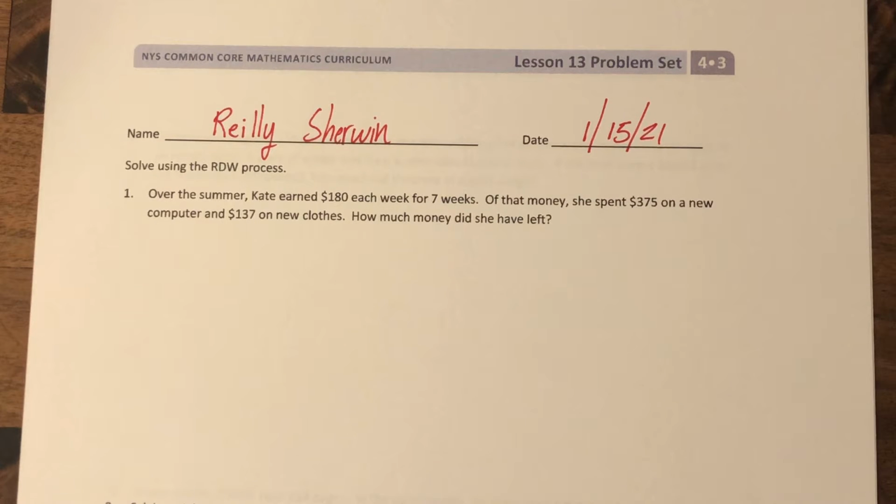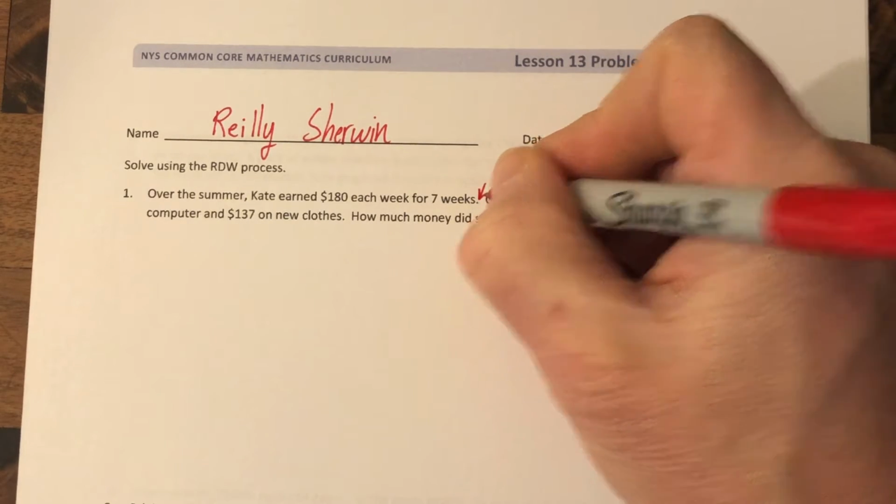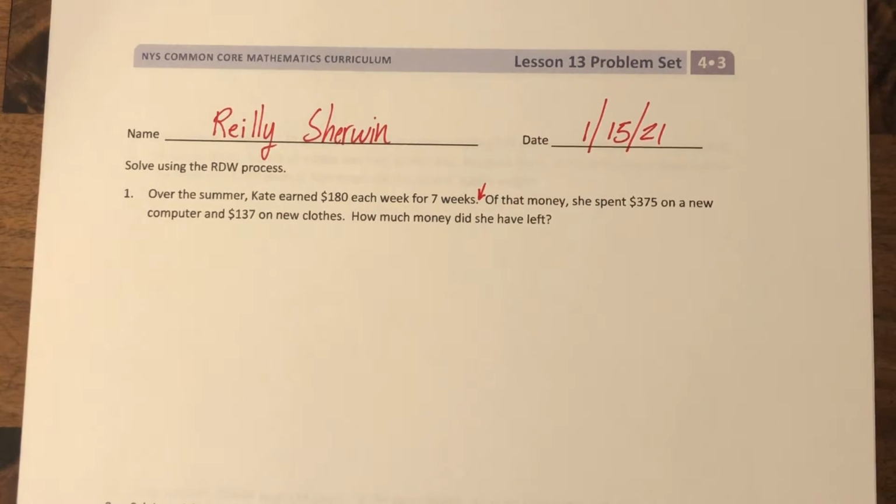Over the summer, Kate earned $180 each week for 7 weeks. Period, stop. Okay, so I'm already seeing math here. I can't help my brain from thinking that Kate earned $180 each week for 7 weeks. So that's 7 groups of 180. I just hope you're seeing that. So I'm already starting to see this formulate in my head, okay?